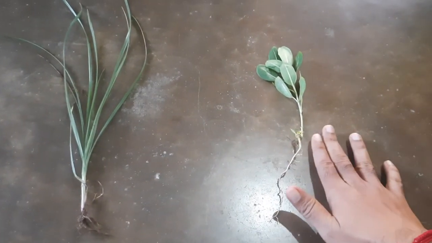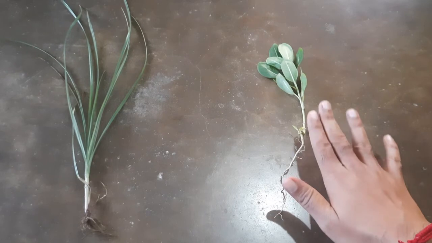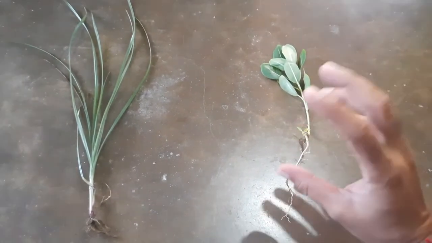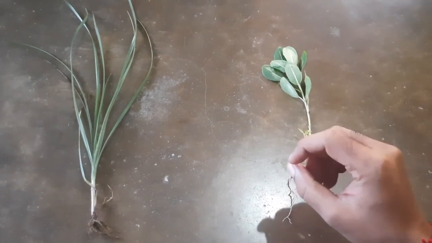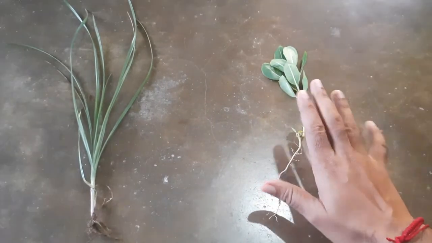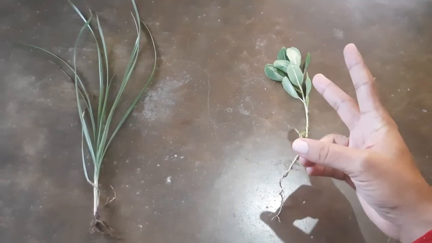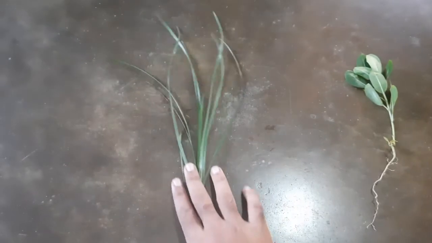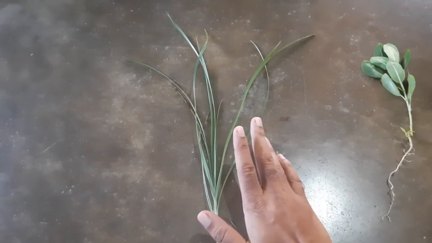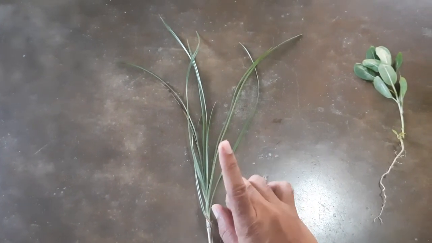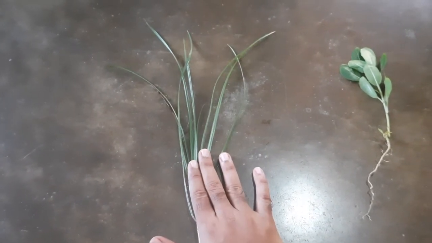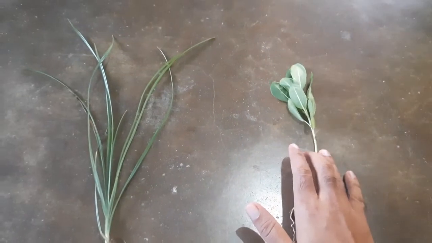If I observe the structure of the seed, this type of plant has a seed which contains two cotyledons, and in this type of plant the seed contains only one cotyledon. So that's why it is called monocotyledonous plant, and this is called dicotyledonous plant.